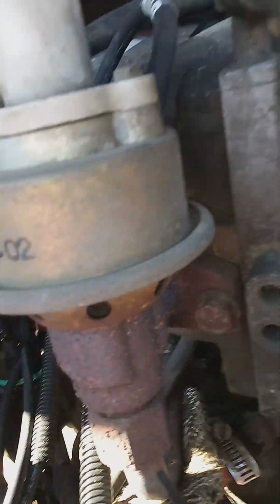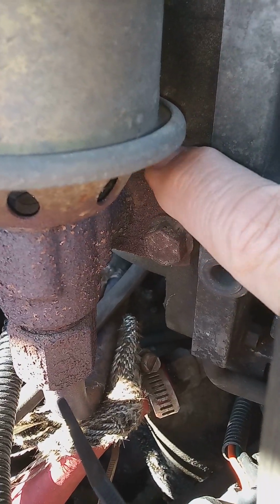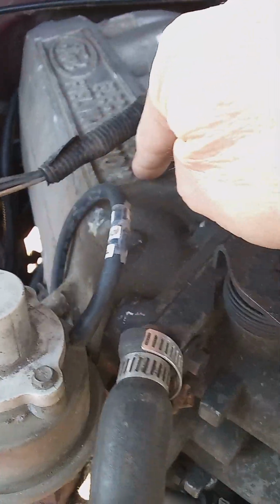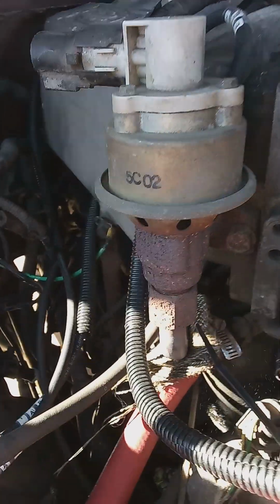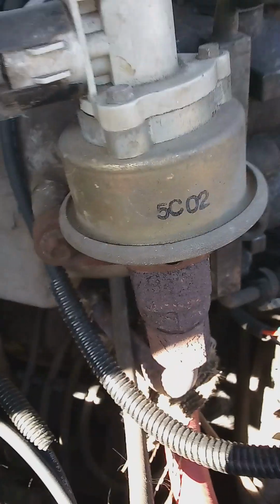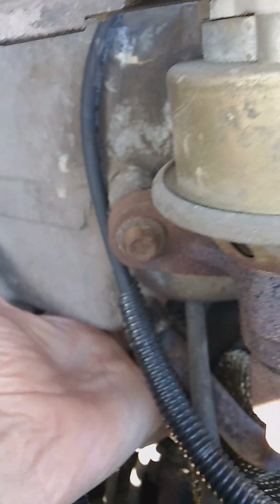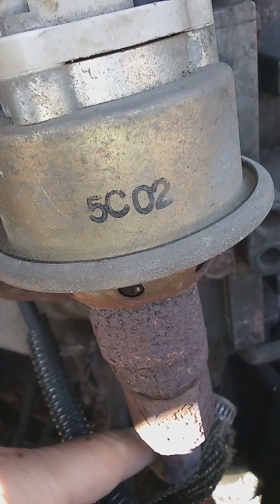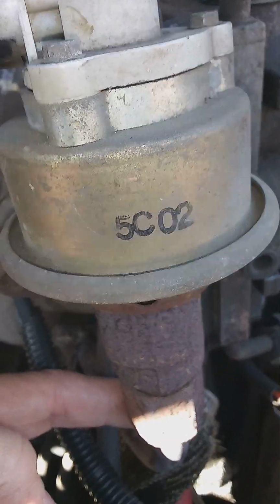Trying to get in a position where I can see it. There's the flange where the valve attaches to the intake. This is your intake. So the other end of the pipe, on this engine, because it's an '88 F-150 5.0, there's a passageway down here in the lower intake. You can't see it, but there's a passageway that's connected to the exhaust flow.